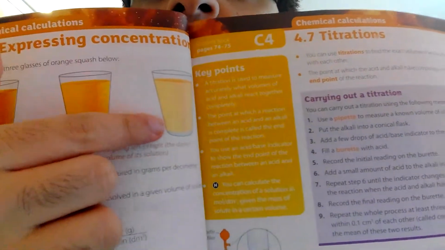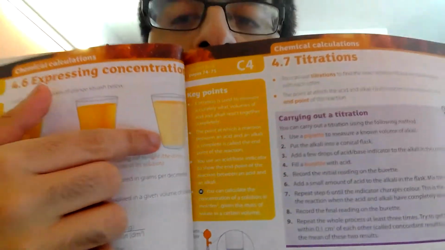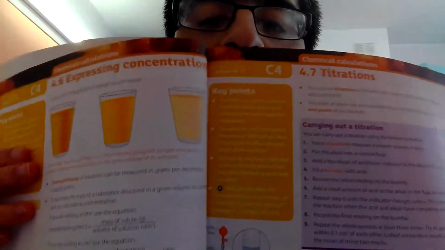And just to finish off, going back to this orange squash example, just to make sure you've understood it, the darker the orange squash, you can see here we have the darkest orange squash, and then here we have the lightest one. So this would be known as a more dilute orange squash, whereas this would be more concentrated because it's darker, because there's more of the orange juice in the given volume of solution.